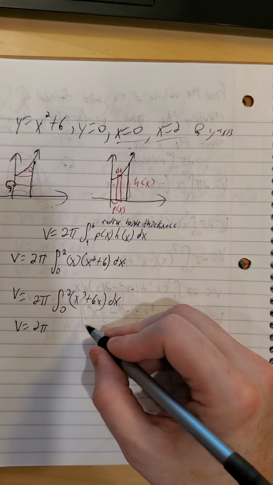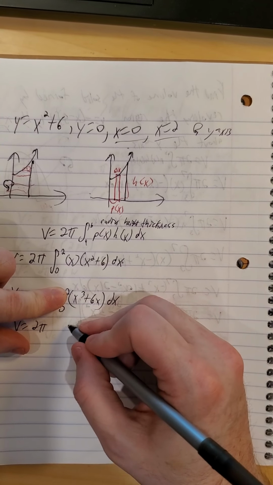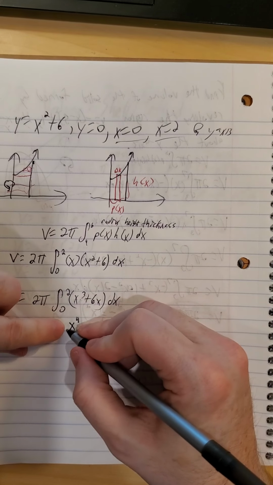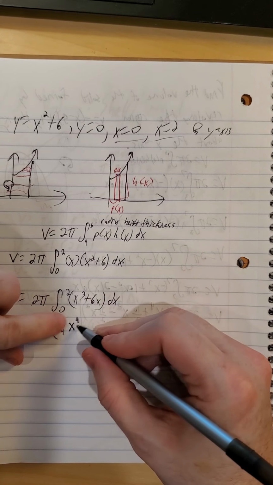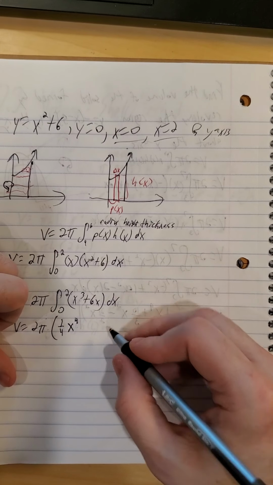Hang on to the 2 pi, and now we're doing the antiderivative one piece at a time. So x to the third, antiderivative, we add 1 to the exponent. I don't see a 4 here, so I'll need a 1/4. So that when we differentiate, the 4 and the 1/4 cancel to give you the nice, neat, pretty 1 we saw there.